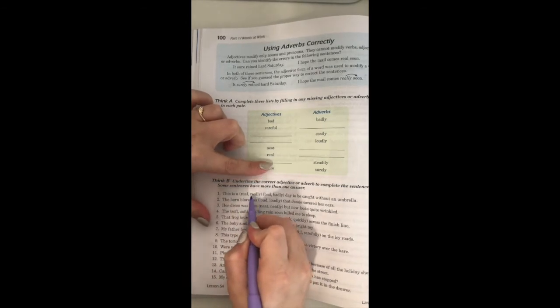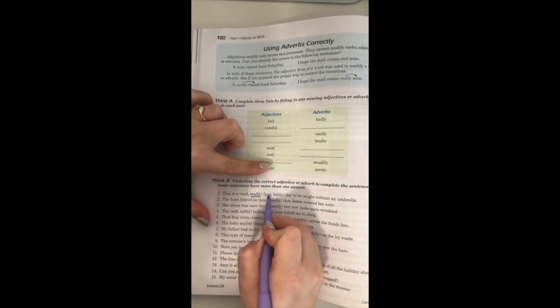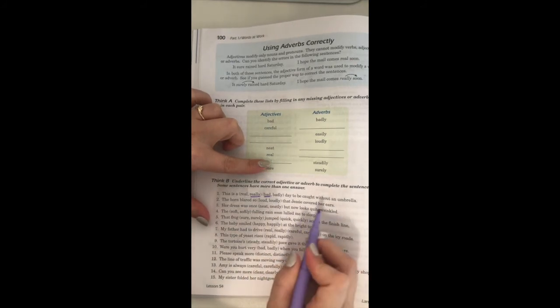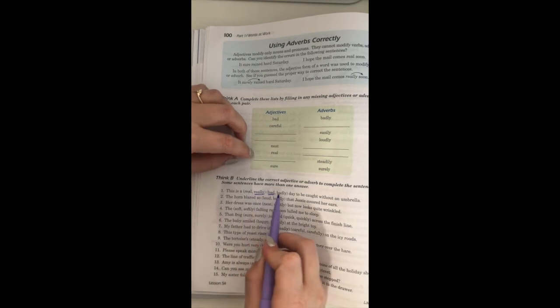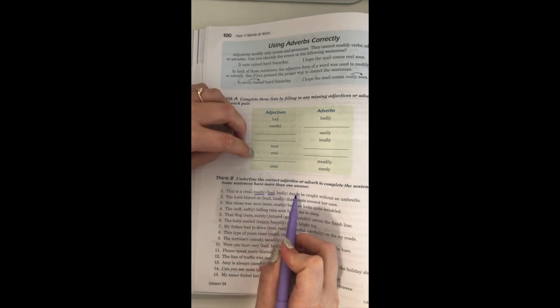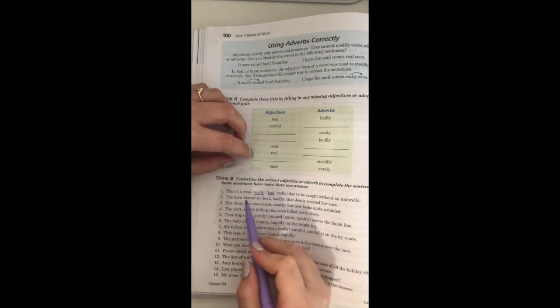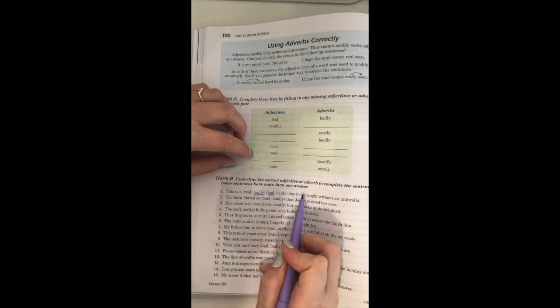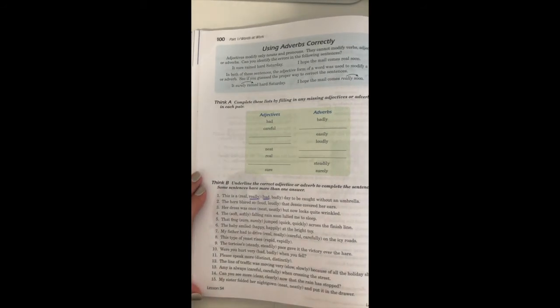For this one, you would write, this is a really bad day to be caught without an umbrella. That sounds good. You would not want to say, this is a real bad day or a real badly day. That doesn't make sense. You wouldn't say, this is a really badly day. Sometimes saying the sentences out loud will help you. And you're going to do that for numbers 2 through 15 here.